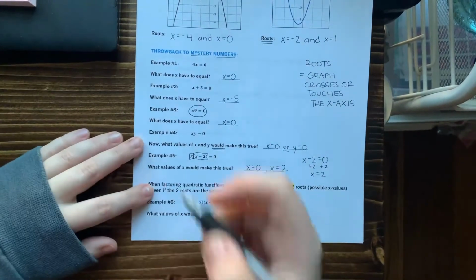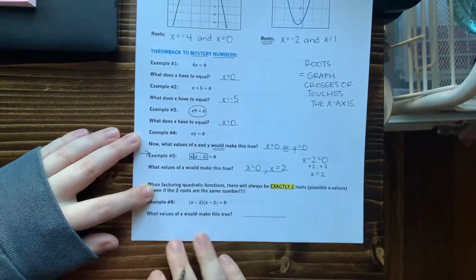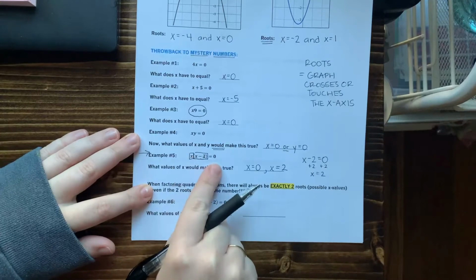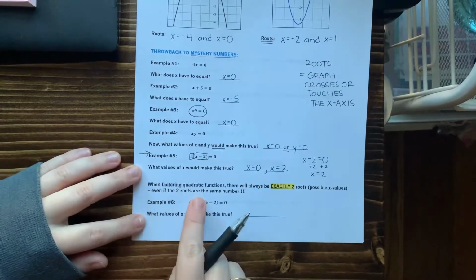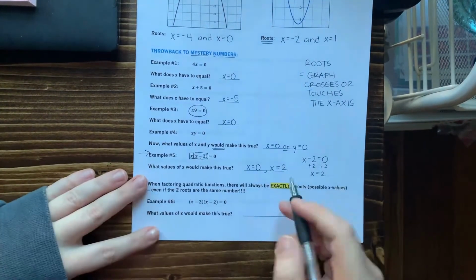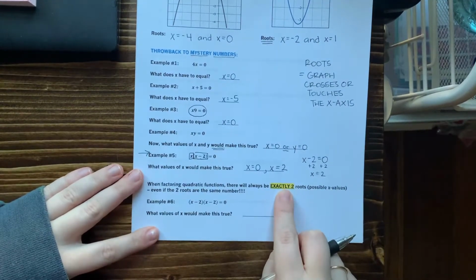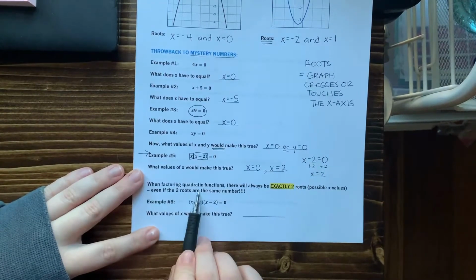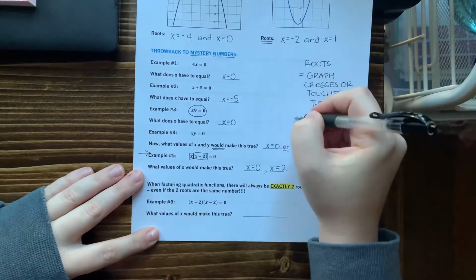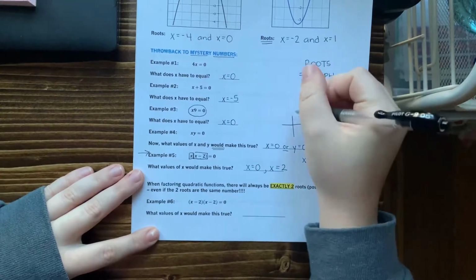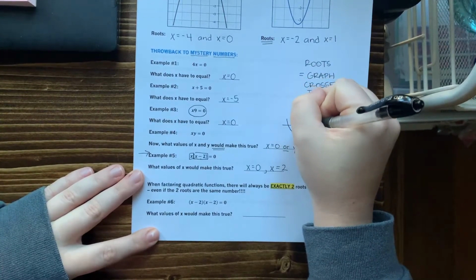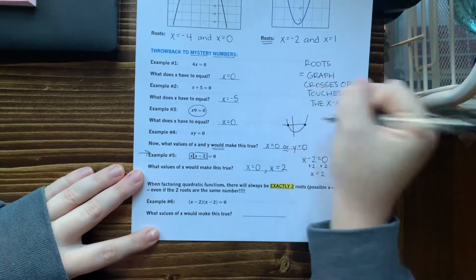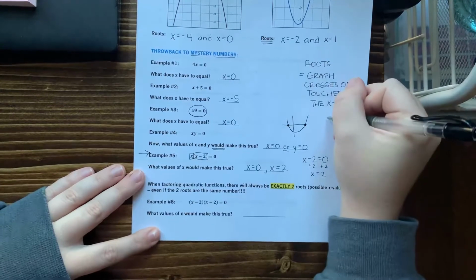So this is what we just did in example number 5, get some roots from a quadratic function. And so when factoring quadratic functions, there will always be exactly 2 roots. And remember, those are our x values where it crosses the x-axis, even if the 2 roots are the same number. So we talked about last week in our notes how you might have a graph that goes up and all the way back, goes down and all the way back up, and so it crosses over twice. Those would be roots with 2 totally different numbers.